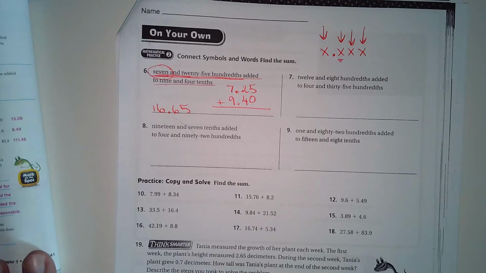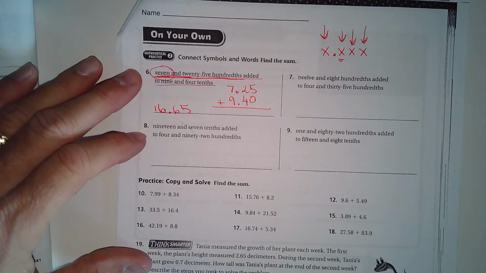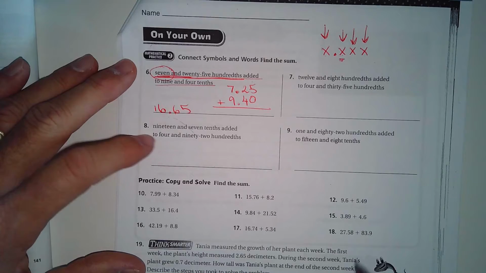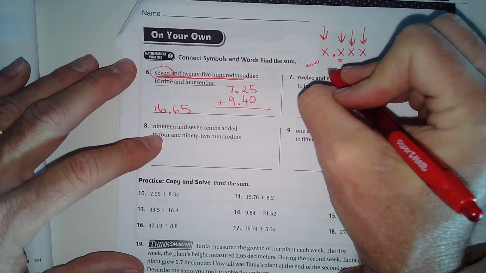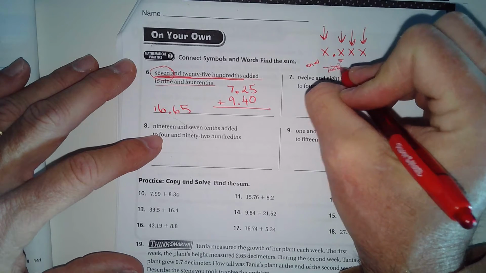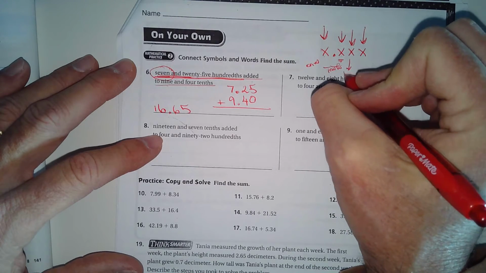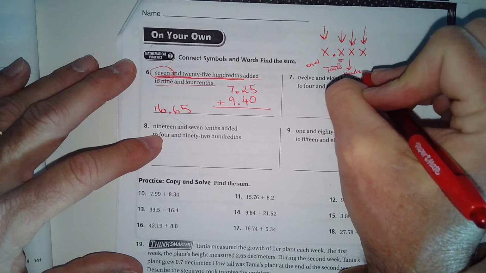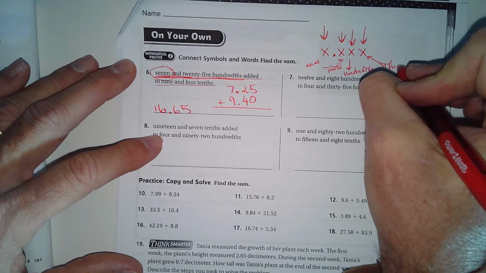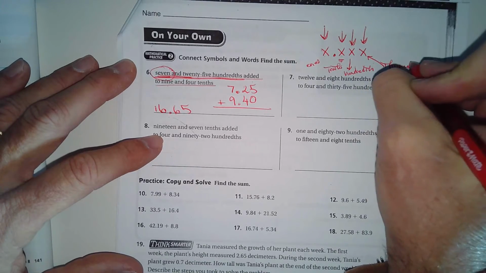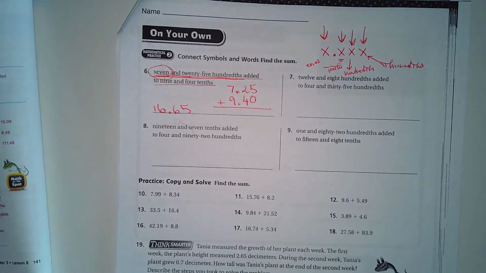So these can be kind of hard, but just remember the place. This is the ones. This is the tenths. This is the hundredths. And this one here is the thousands. All right.